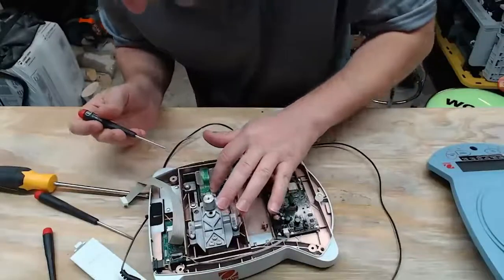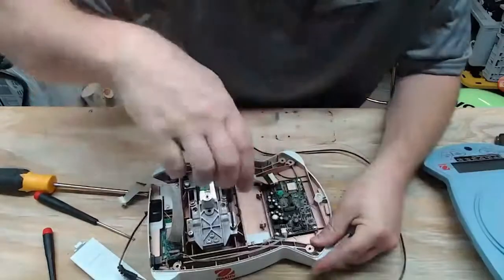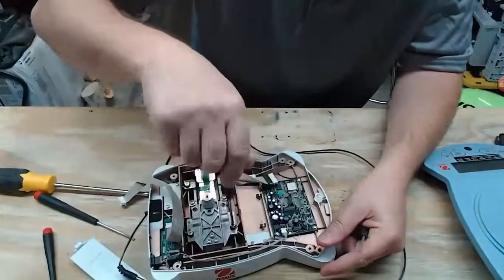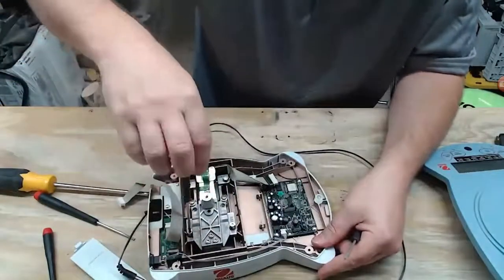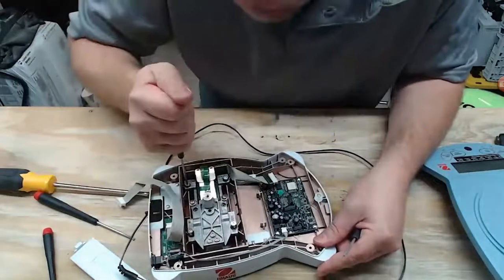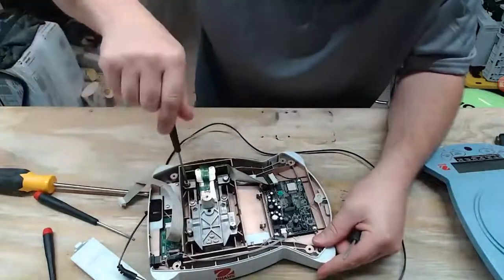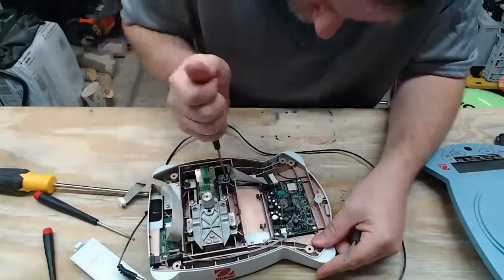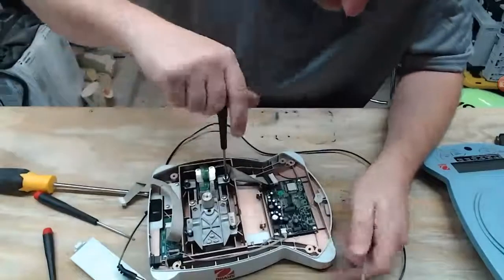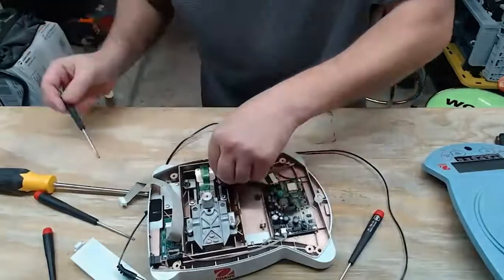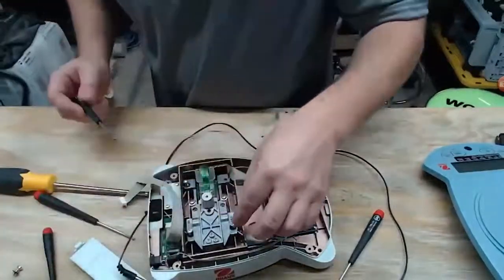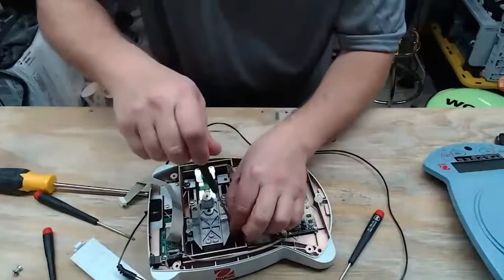Okay, I've got my cables here. Yes, I'm not using Torx, I understand that. Right off the bat, I do not see any physical damage that would have caused an error code. So maybe by putting this all back together, I might solve that problem.